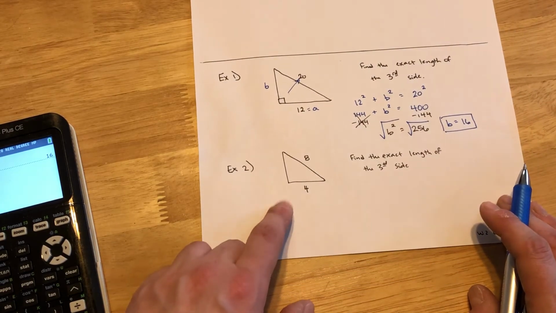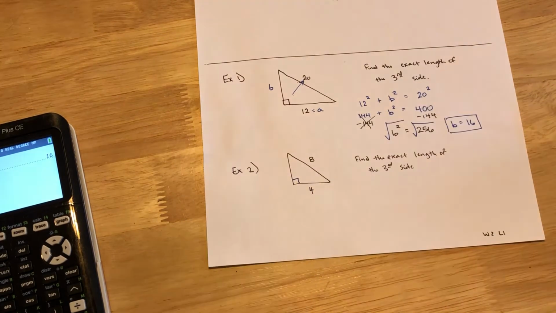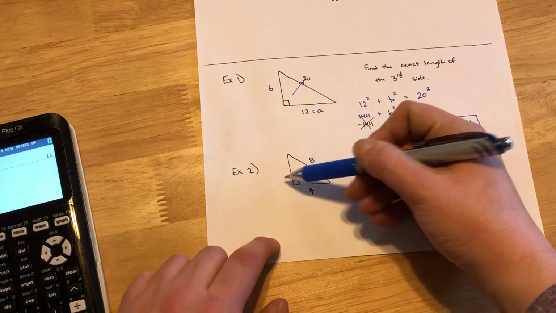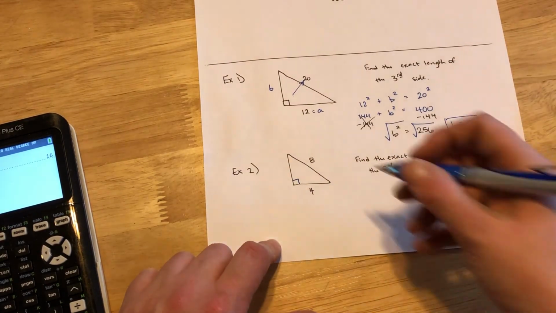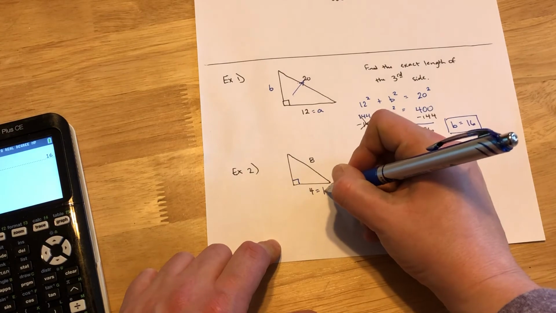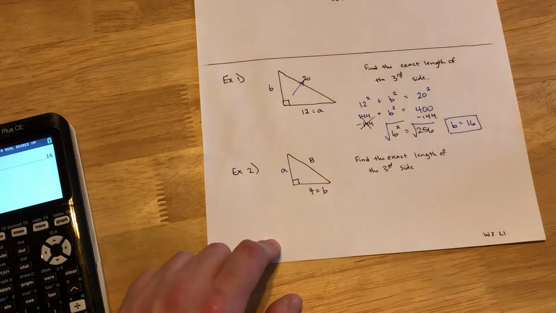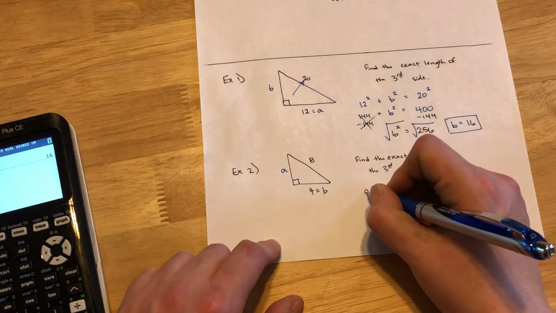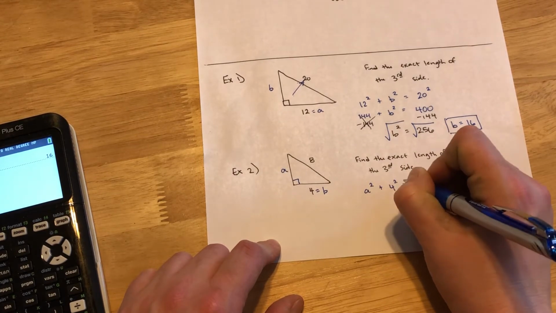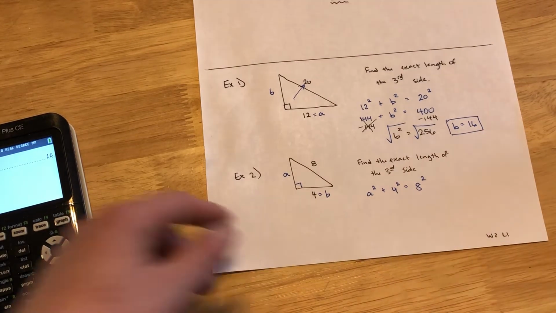So here in example 2, make sure that's a right triangle. Pythagorean theorem only works on rights. So we have a leg of 4, a missing leg, and then the hypotenuse is 8. So again, you can call this 4 length B or A. It does not matter. So when we go to set up our equation, a squared plus 4 squared equals the hypotenuse length 8 squared.